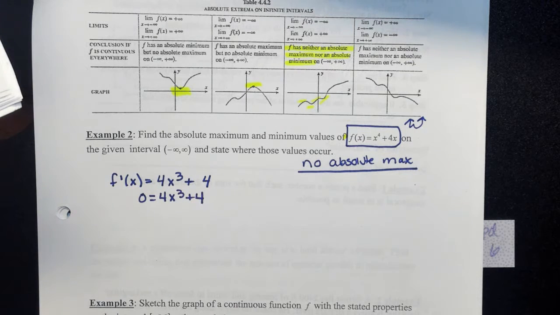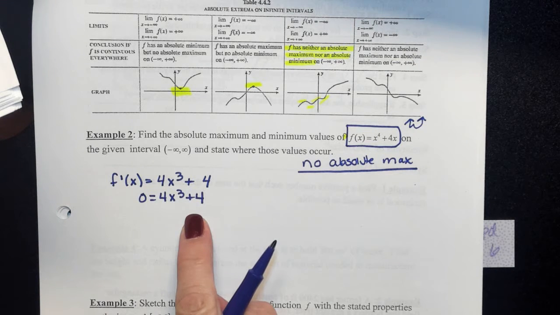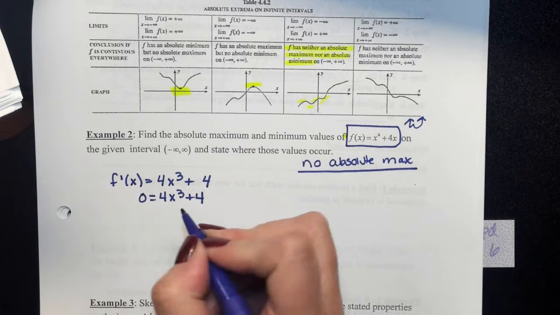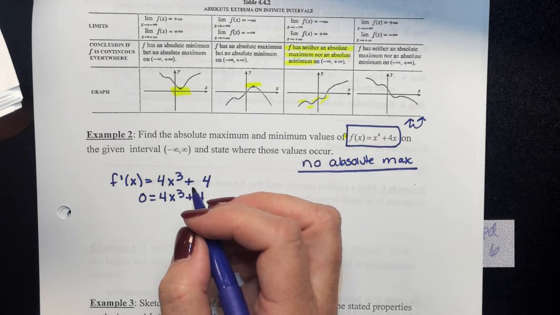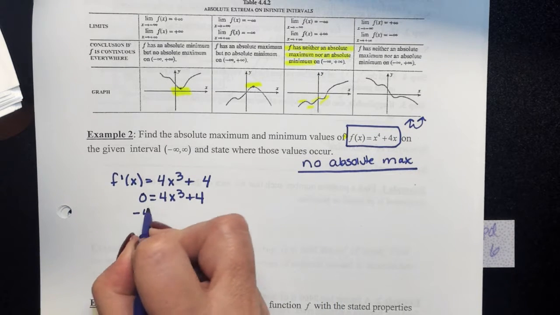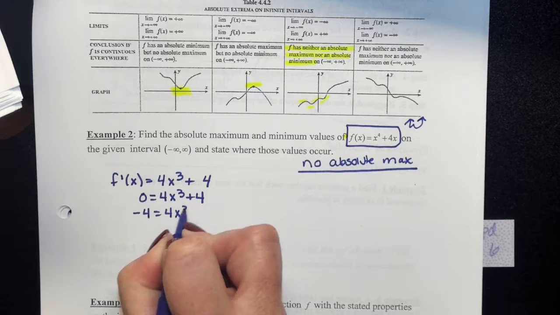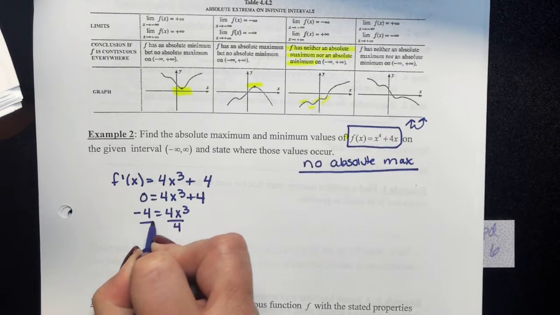How do we solve this? Yeah, Ethan? You could first factor out a 4. Or you could just move it over to the other side, exactly. So you could do factoring, or you could just subtract the 4. And then you can divide both sides by 4.